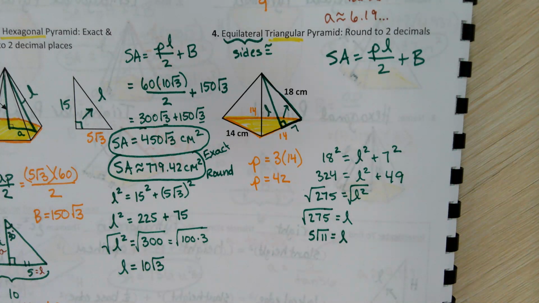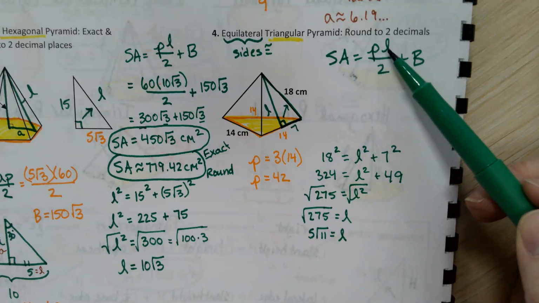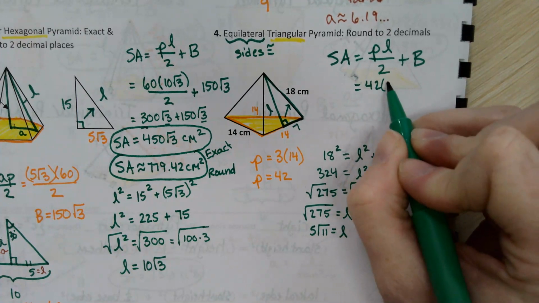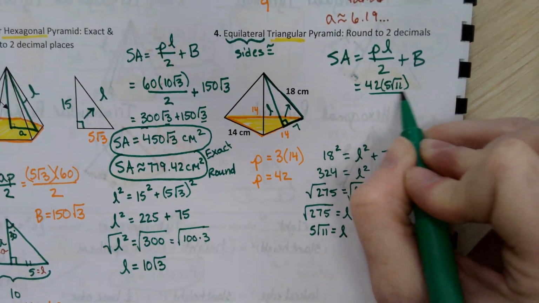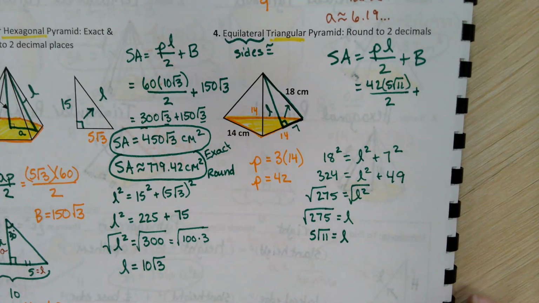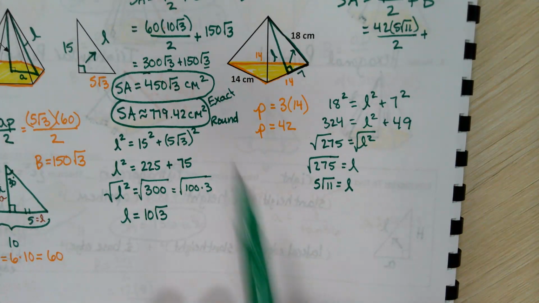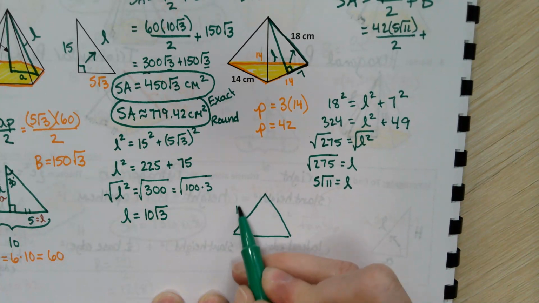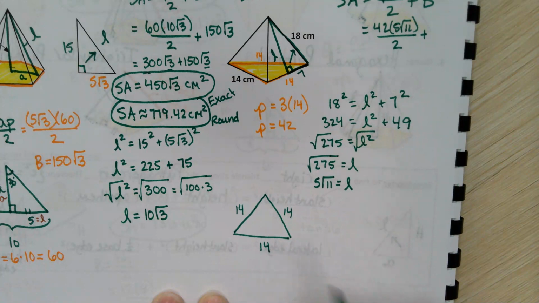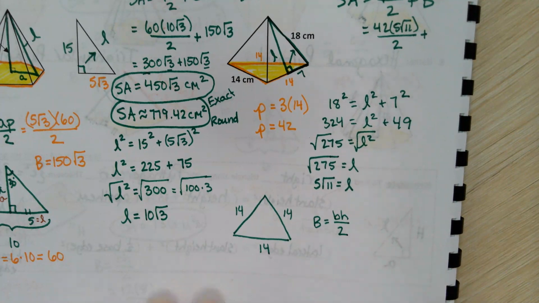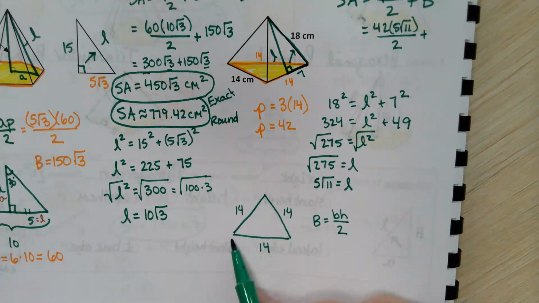All right, so we've got our perimeter tracked down, we've got our slant height tracked down, so we could fill in the first part of this formula, 42 times that 5 root 11, or the square root of 275, divided by 2. We need to work on base area. I'm going to move down a little bit to do that because this is a triangle. They told me it was an equilateral triangle, which means I've got 14, 14, 14, but that also means I don't actually have a lowercase b and a lowercase h available to find area. And the reason for that is that there is no right angle in this picture.